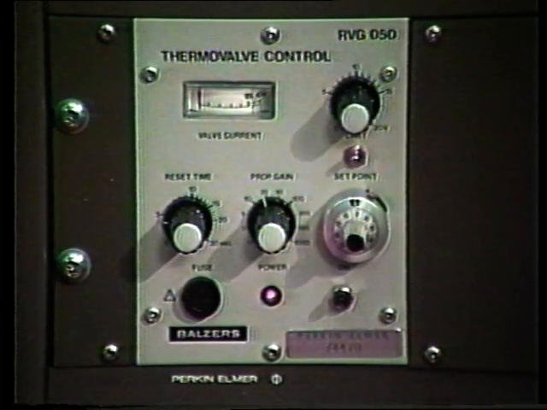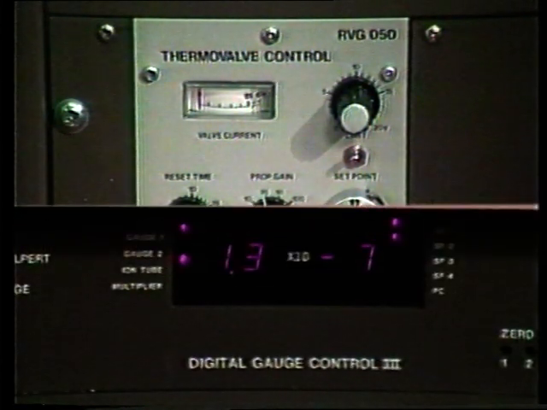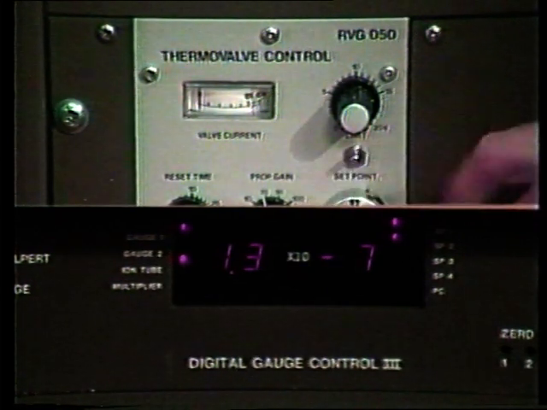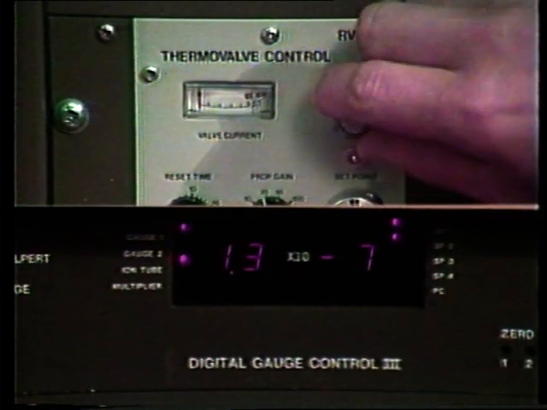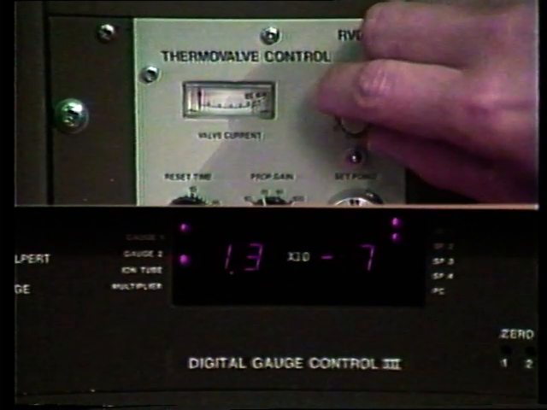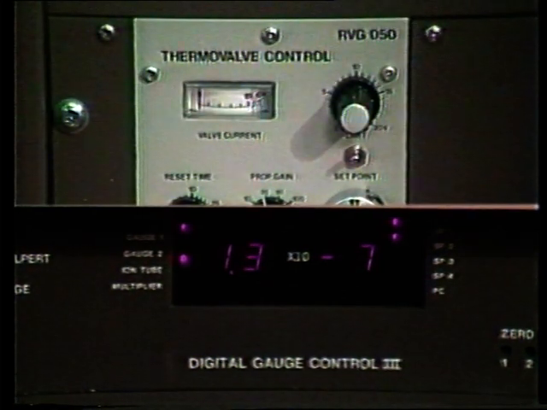Monitoring the pressure on the digital gauge control, we now want our limit to be approximately in the 10 to the minus 10 range, monitoring the digital gauge control.